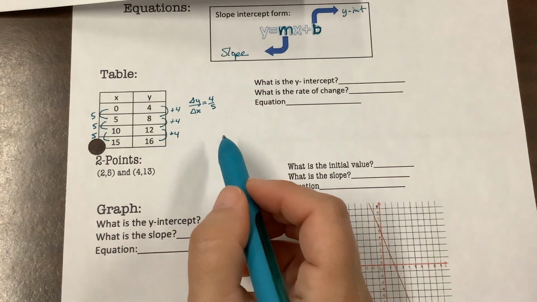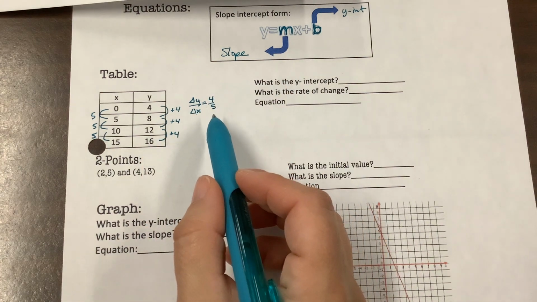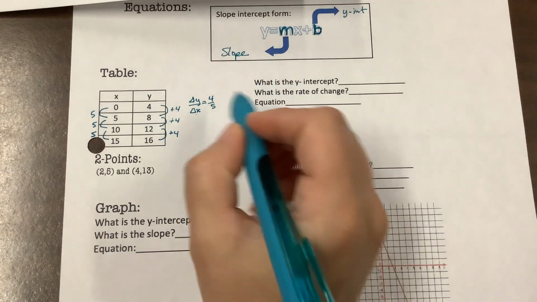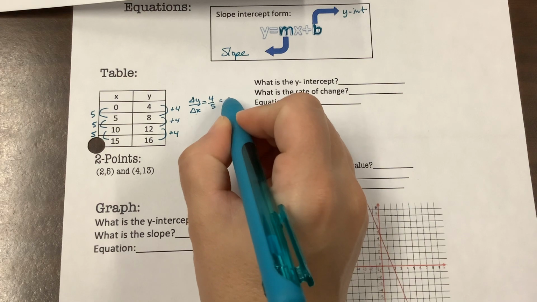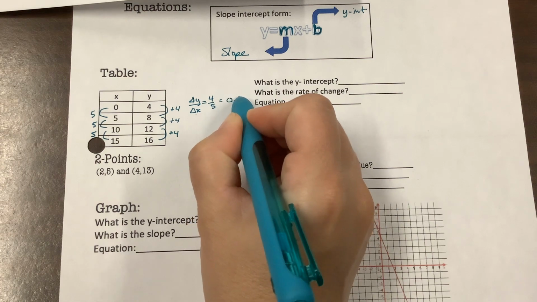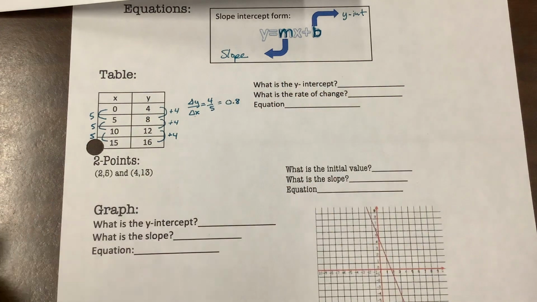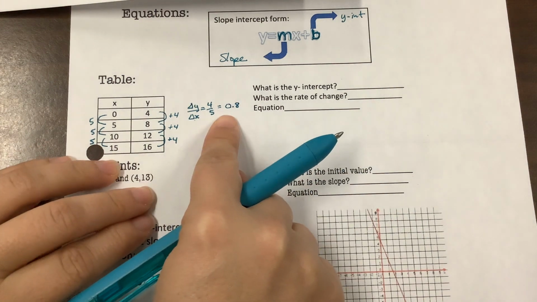Real quick before we continue on, will you please find out what the decimal for 4/5 is? It's 0.8. Go ahead. Okay. We're going to leave it in fraction form. I just want this for later, okay?